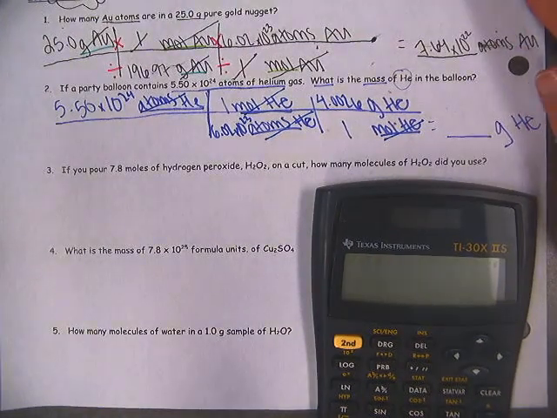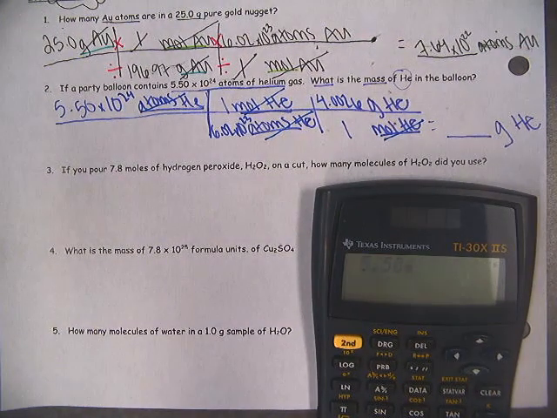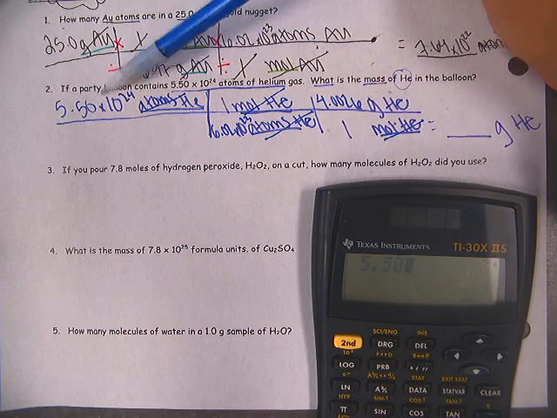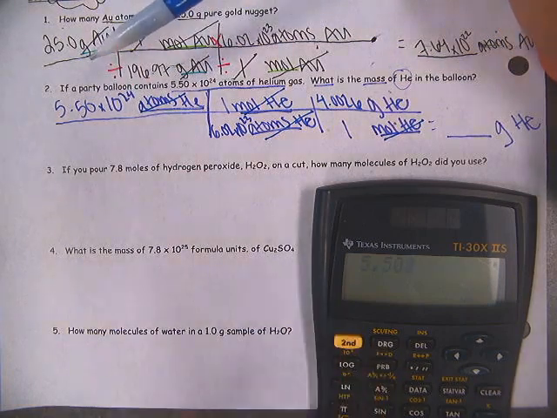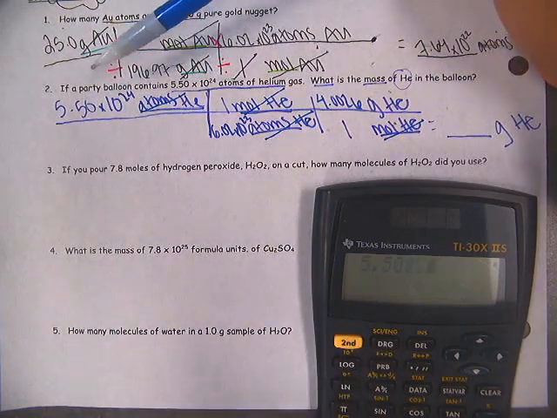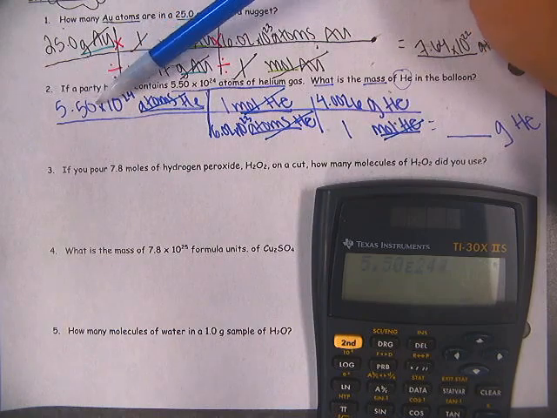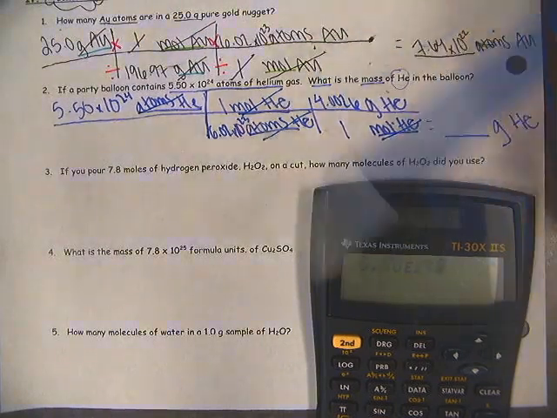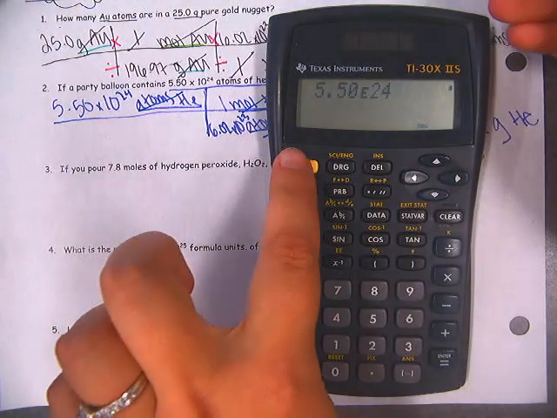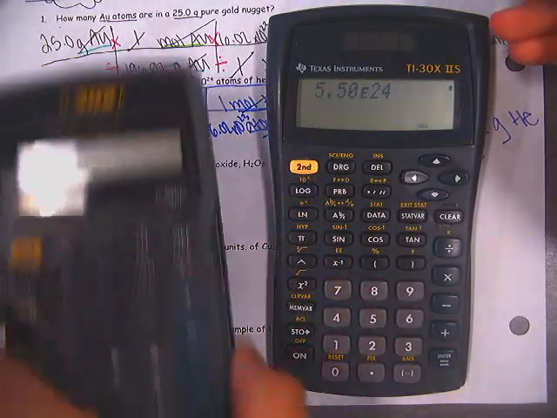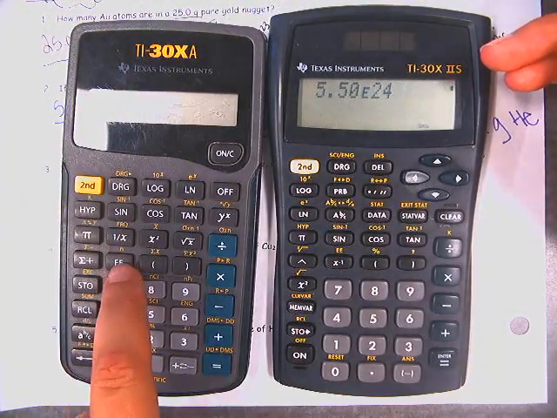So I'm going to type 5.50, and then instead of times 10, I'm going to use the E button. So 5.50 E24 is what I have on my screen. Again, on this calculator, I pressed second and then this button. On this calculator, you don't have to press second first, you'll just press the EE.